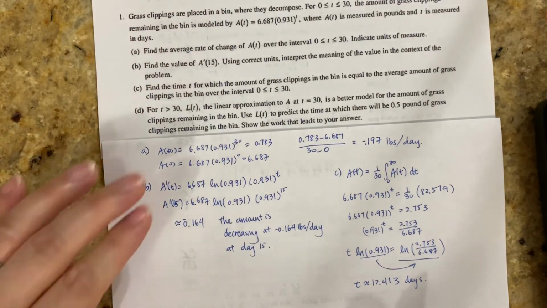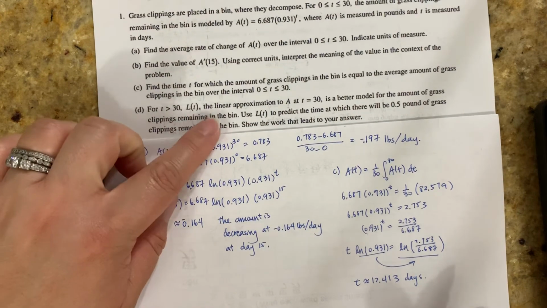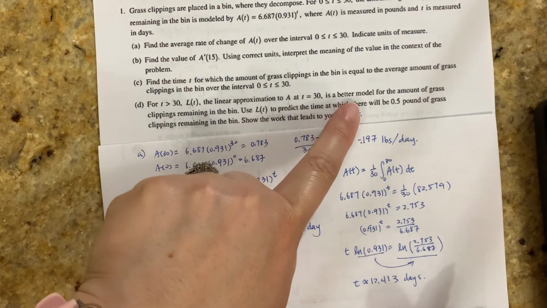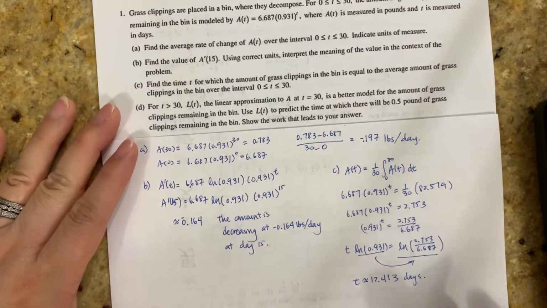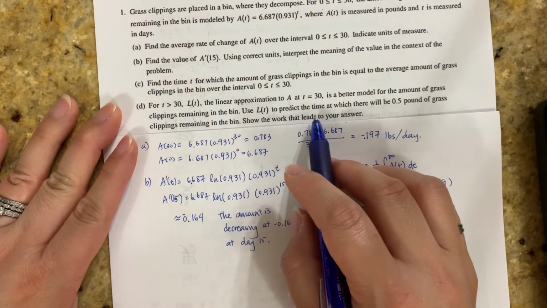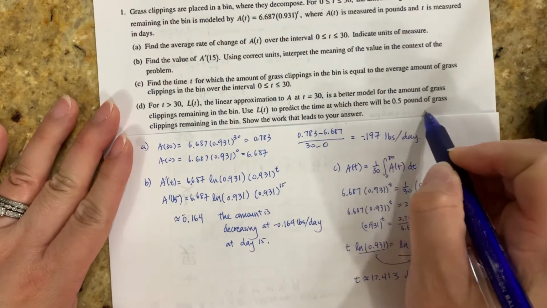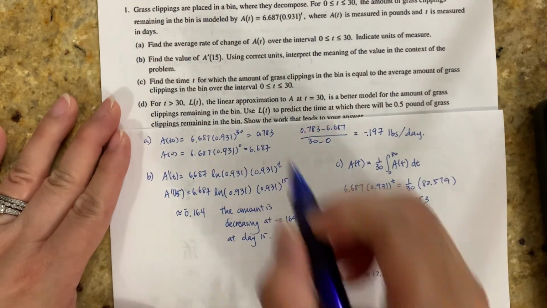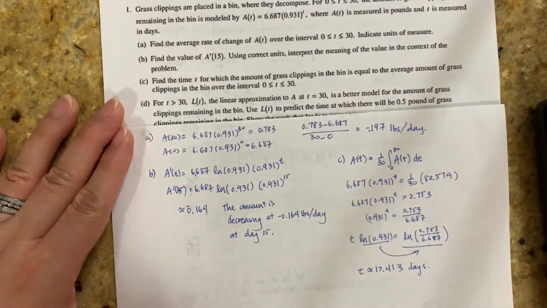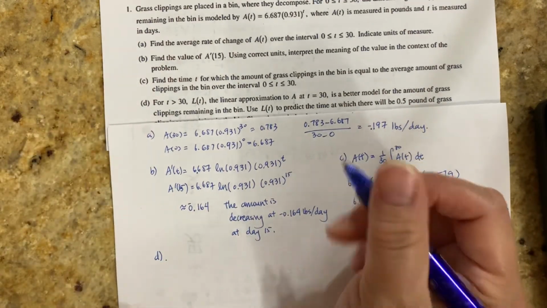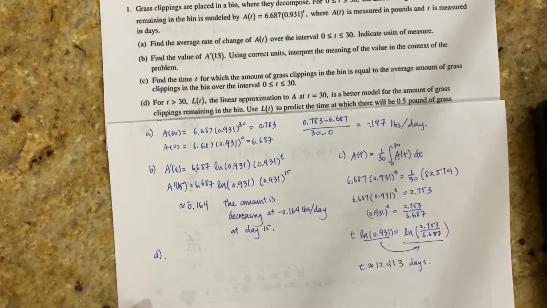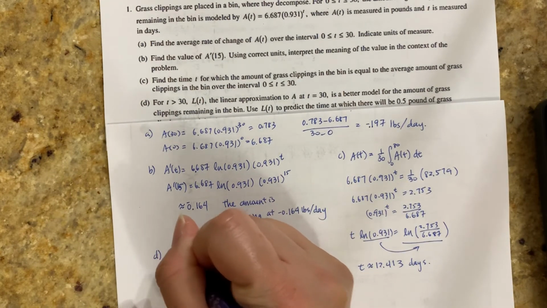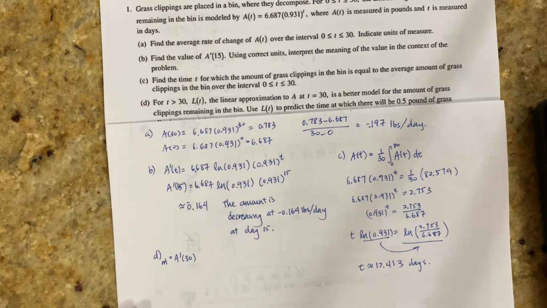Okay, so for t greater than 30, the L of t, the linear approximation, which is the tangent line to A at t equals 30, is a better model for the amount of grass clippings remaining in the bin. Use this L of t to predict the time at which there will be half a pound of grass clippings remaining in the bin. Show the work that leads to your answer. So first thing we want to do is find our L of t, our linear approximation, which again is your tangent line, right? So at t equals 30. What do we need with t equals 30? We need the y value, we need the slope. So A prime of 30 is our slope, right?